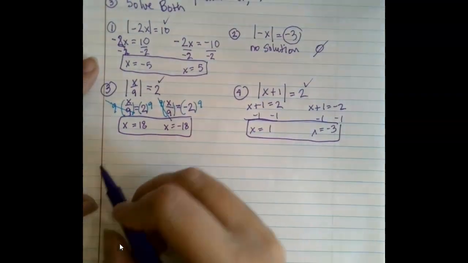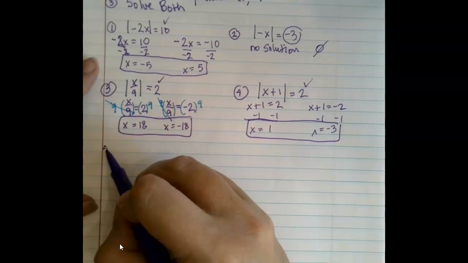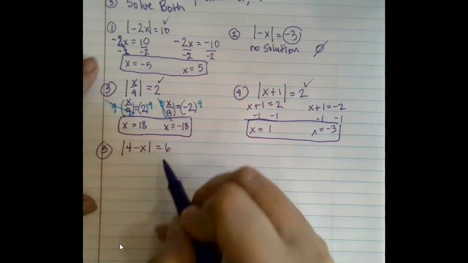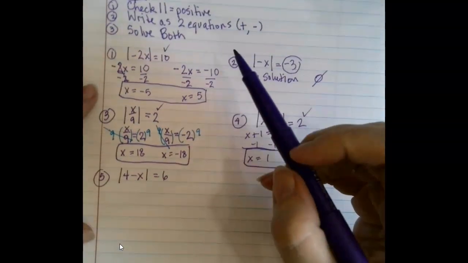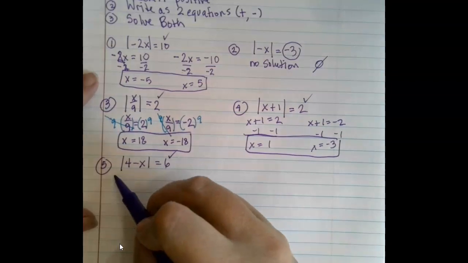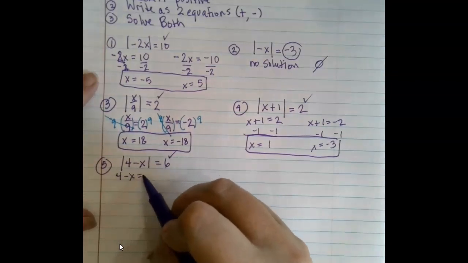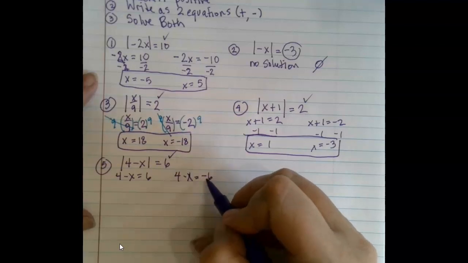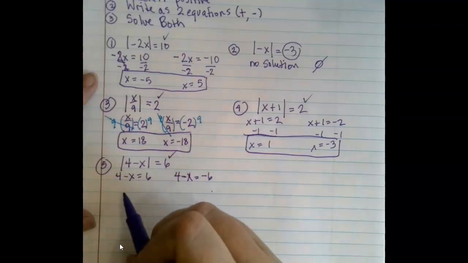All right, number 5. Check that the absolute value is equal to a positive. Check. 4 minus x equals 6. 4 minus x equals negative 6. Write it as 2 equations. Solve each one.